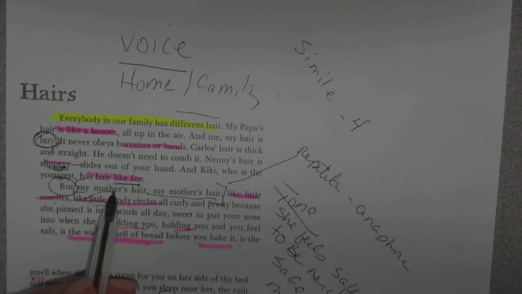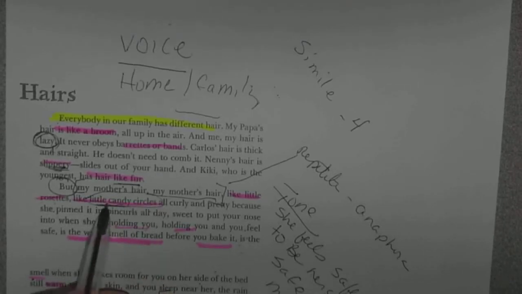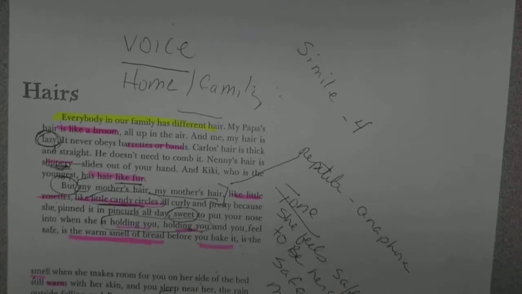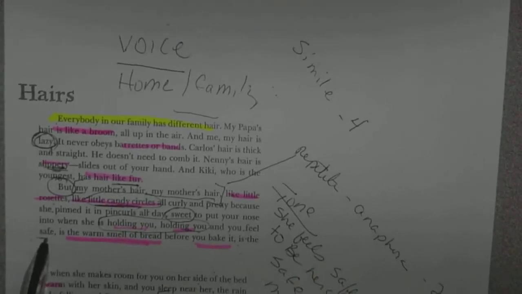And her mother probably is very sweet, right? Like candy circles. And she uses the word sweet to put your nose into when she is holding you. Here again, look at that. Holding you, anaphora, 2 times right there. And you feel safe.